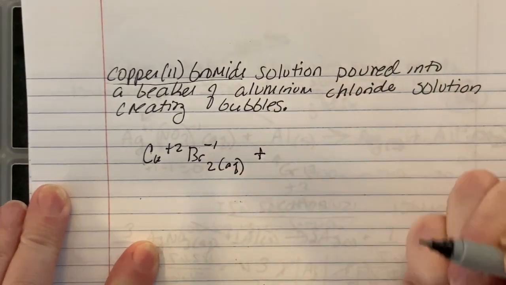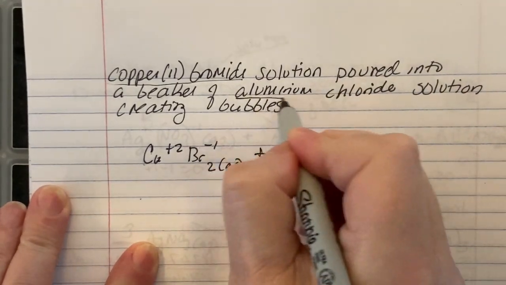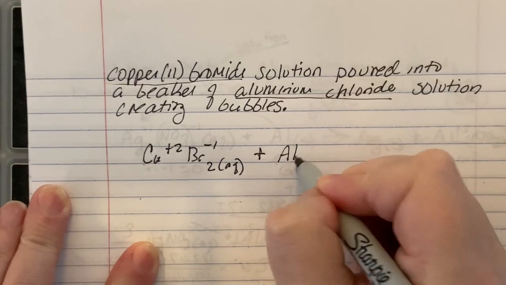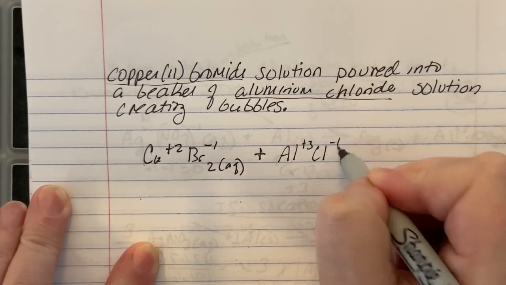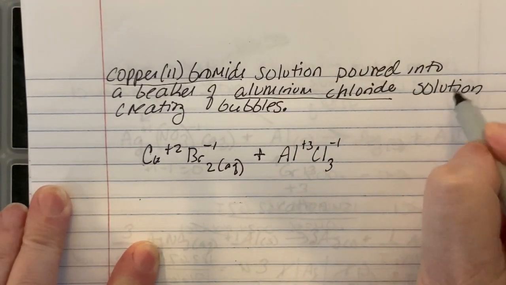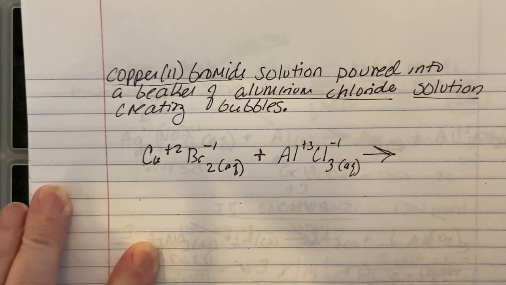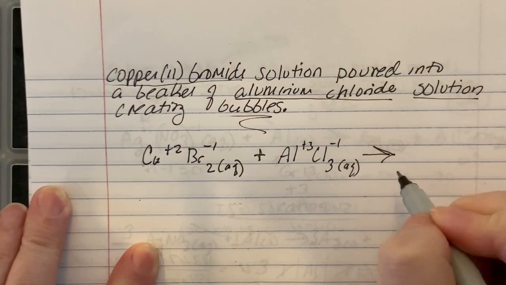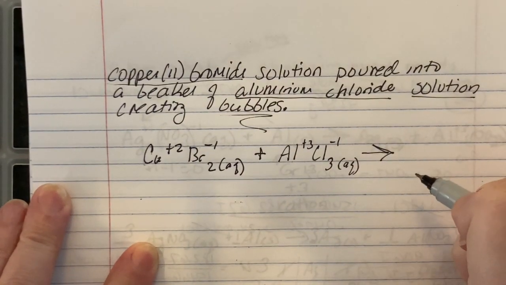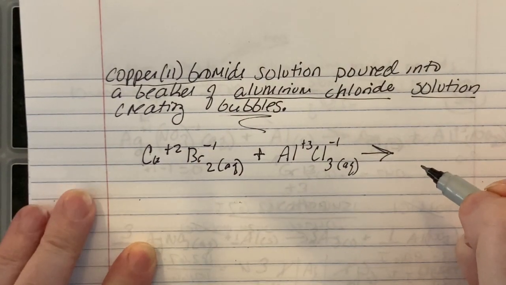Okay, so it's going to be mixing with that beaker of aluminum chloride, Al plus 3, Cl minus 1. And that again is a solution, so aqueous. Creating bubbles. So now we know that there's a reaction. So I did a reaction arrow there. We're yielding some new products.